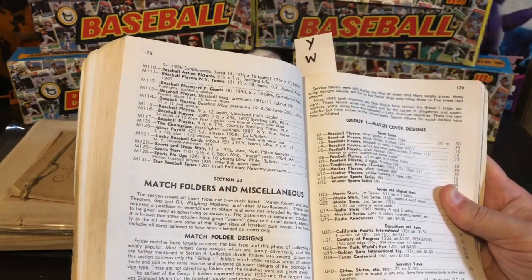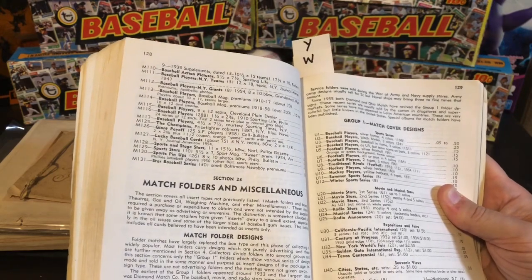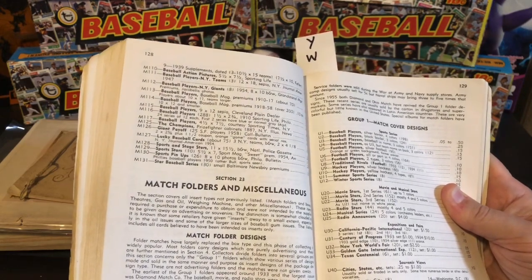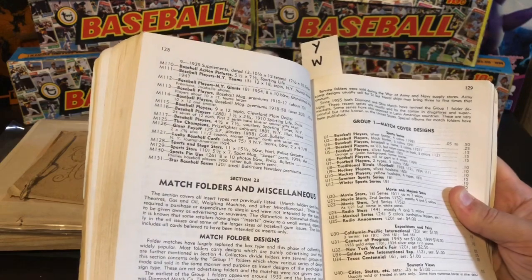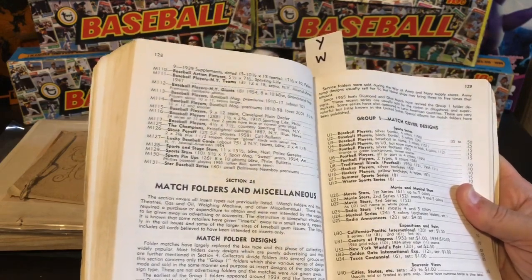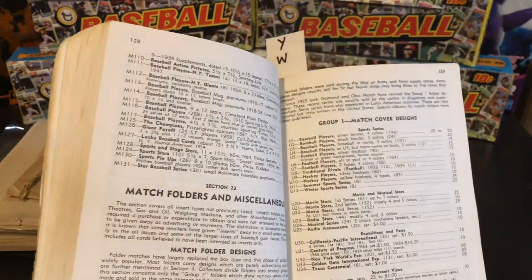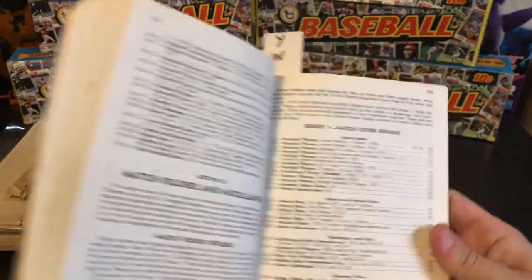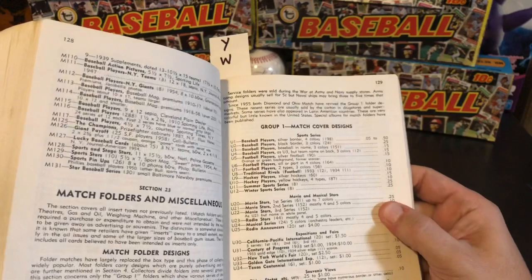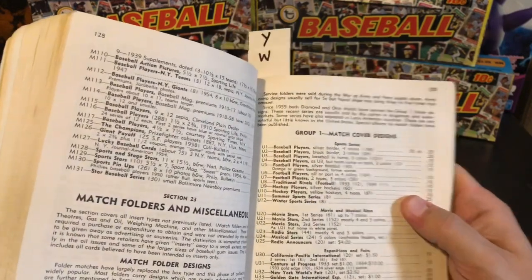These items required a purchase or expenditure to obtain and were not intended by the supplier to be given away as advertising or souvenirs. And it's, again, kind of a garbage category, but there are people that collect these quite a bit. But one of the big things within this group are the matchbook covers.